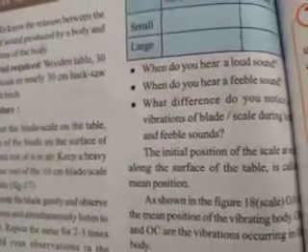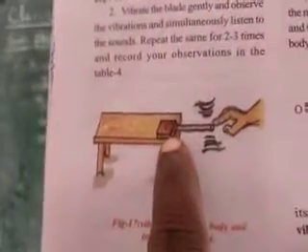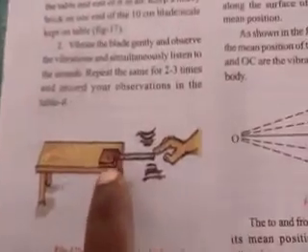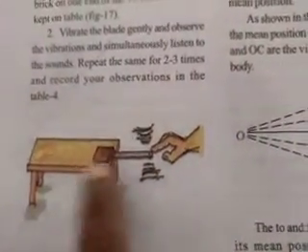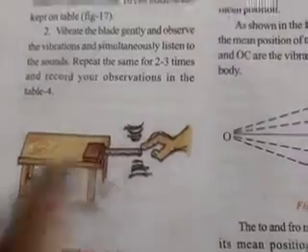Okay, and here the initial position of the scale is at rest along the surface of the table. Therefore, this is called the mean position, children. The initial position of the scale is at rest. That means where we place the brick, children.